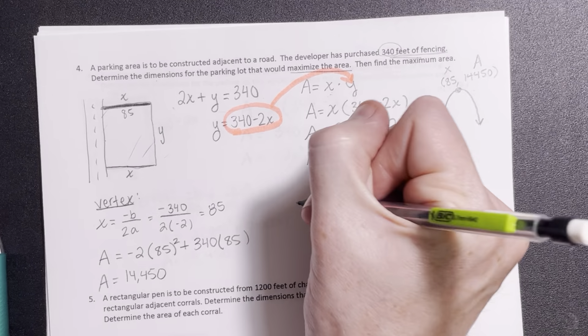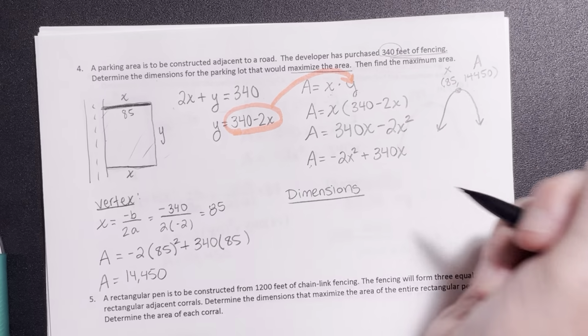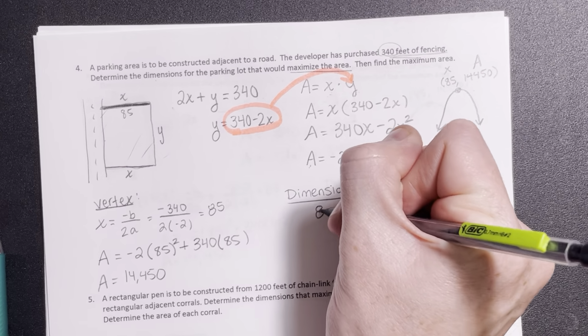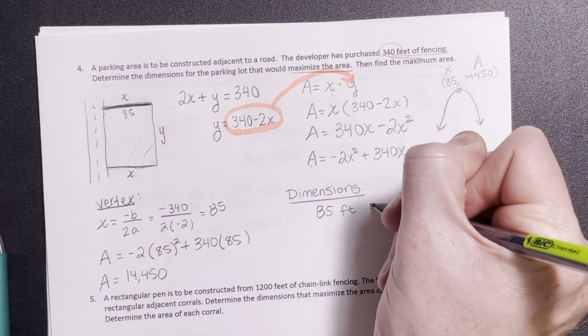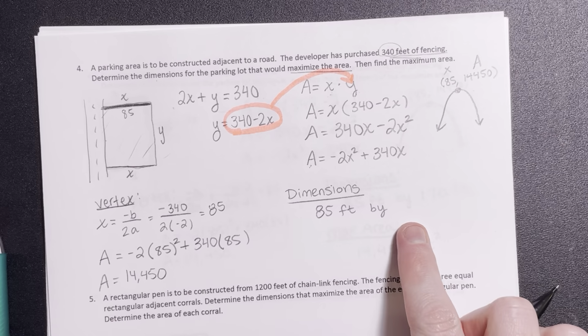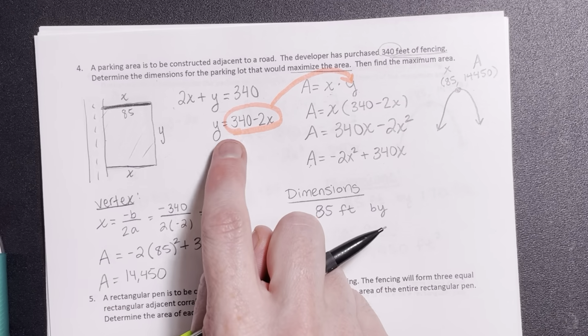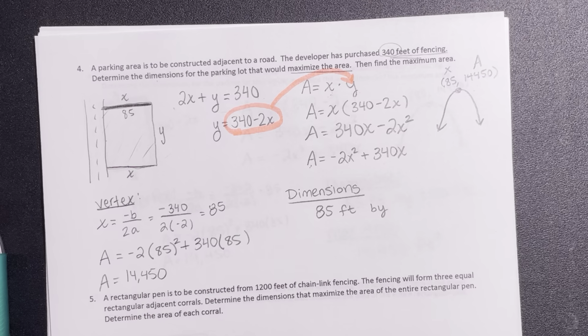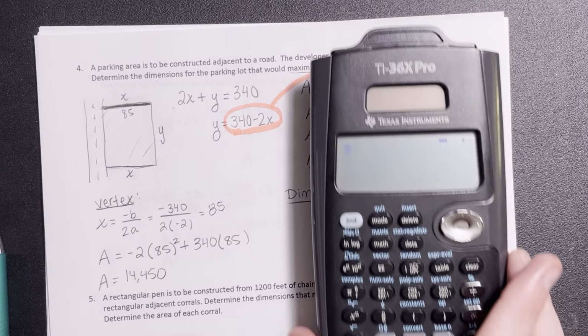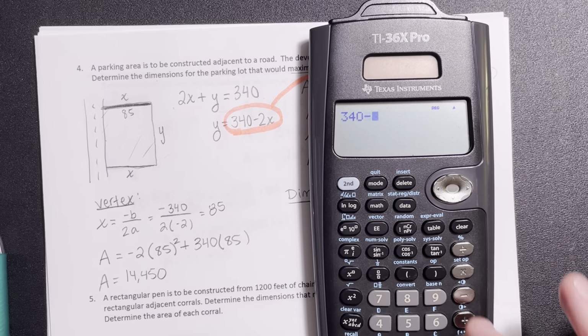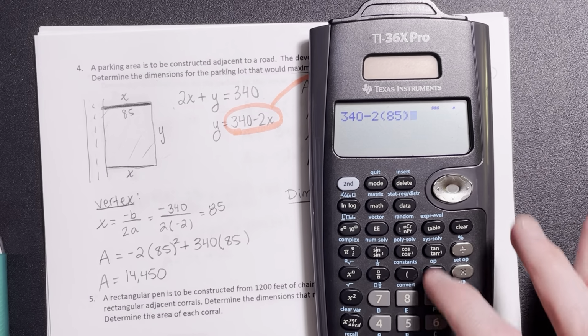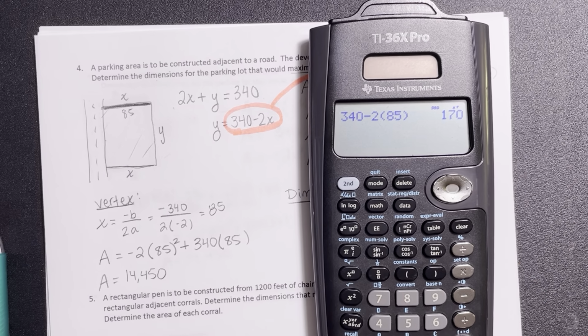If I need the dimensions of that, we already have how big x is. It's 85 feet, but we need to determine what y is. We do know something about y. Y is 340 minus 2x. So if I substitute x in there, that would say 340 minus 2 times 85. So y should be 170.